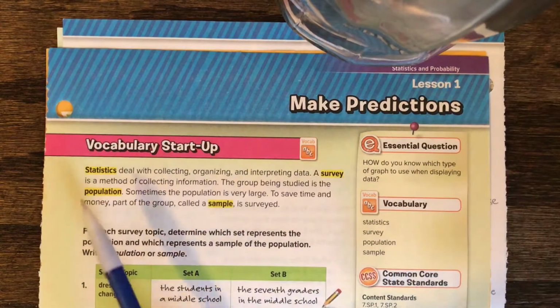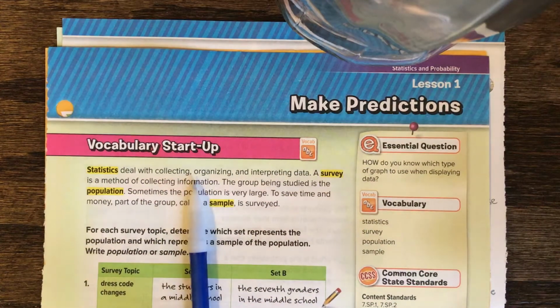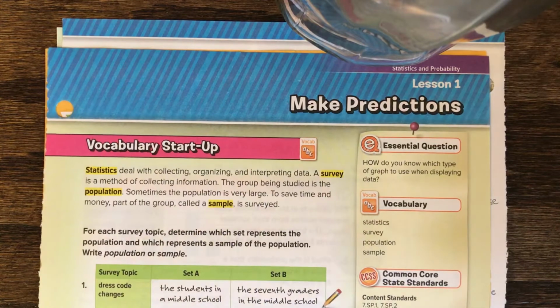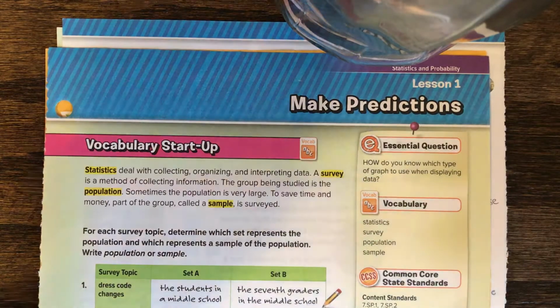So it just says statistics deal with collecting, organizing, and interpreting data. One of the things that we're going to get into more probably the next lesson is talking about surveys, but it says a survey is a method of collecting information. So you would know what a survey is. I took one actually last week to find out some of your interest. The group being studied is the population. So for last week when I gave you guys the survey, the population was the entire 7th grade math class.